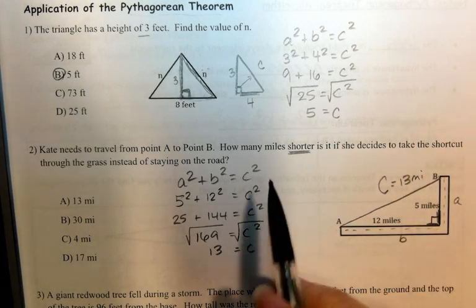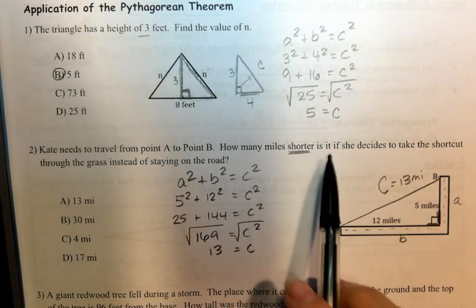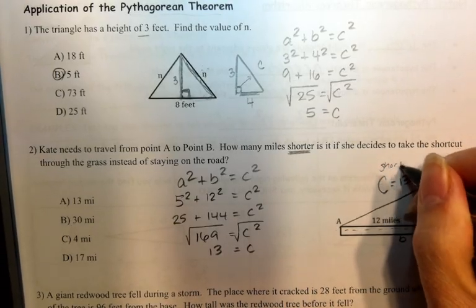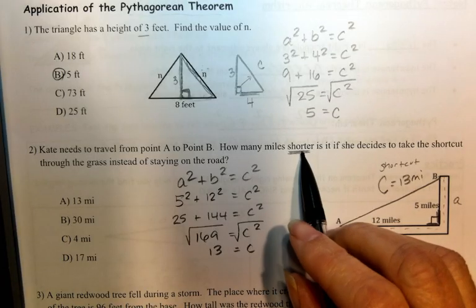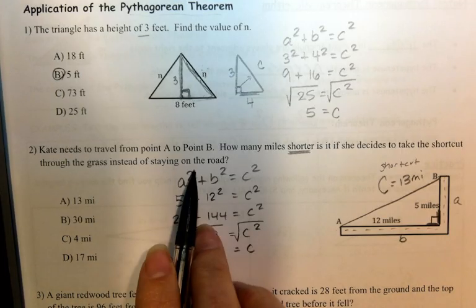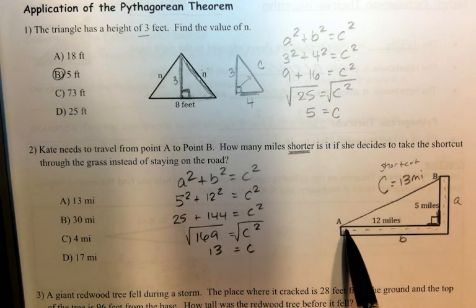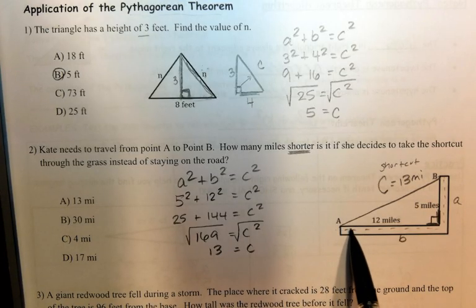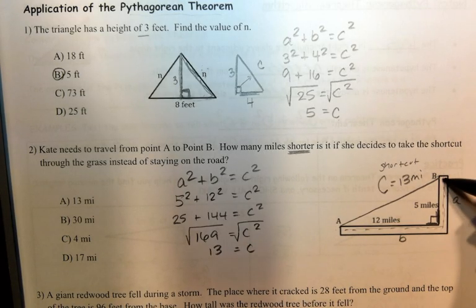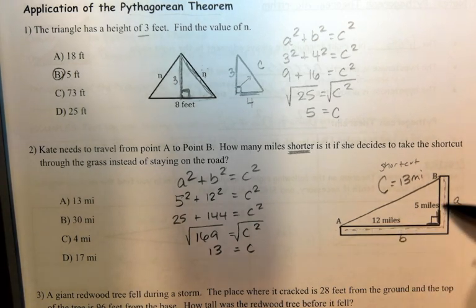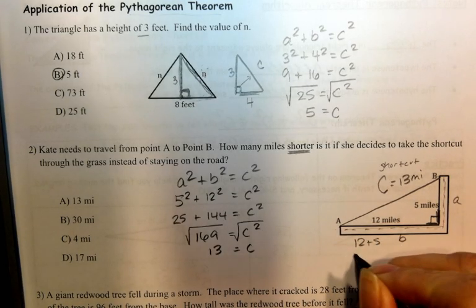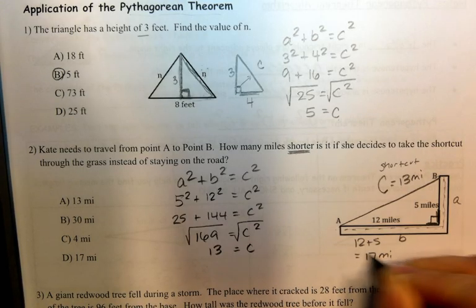Now, we're going to readdress this question because it said, how many miles shorter is it if she decides to take the shortcut? Well, our shortcut is 13. This is the shortcut. And it said, how much shorter is it if she goes through that shortcut with the grass, instead of staying on the road? Well, if she stayed on the road, how long did it take her? Well, we went from point A, and on the road, remember, this is 12, and this is 5. So how long did it take her to get all the way from point A to point B using the road? Well, hopefully you realize you're going to do 12 plus 5. That gave us a total of 17 miles if she took the road.